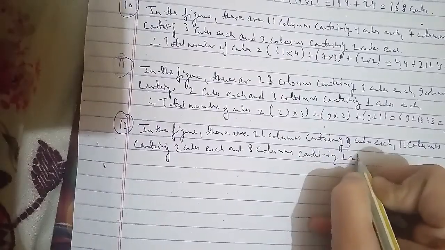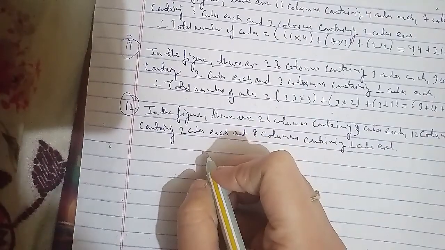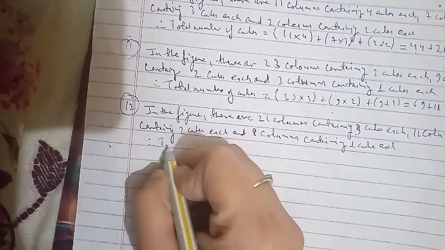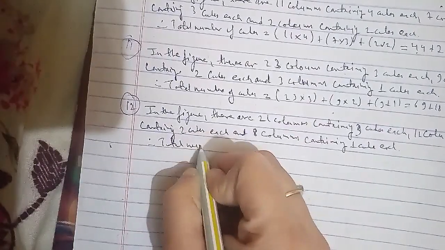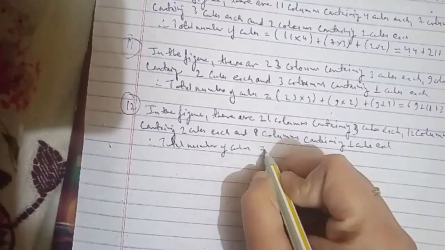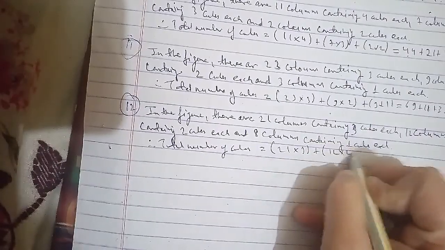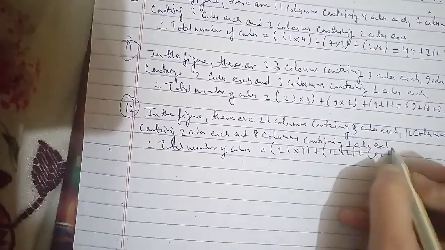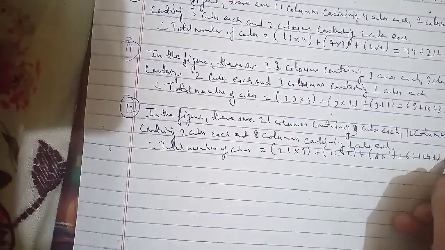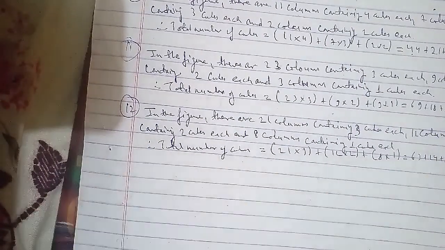So for the same, in the figure there are 38 columns containing 1 cube each, and 4 columns containing 5 cubes each.